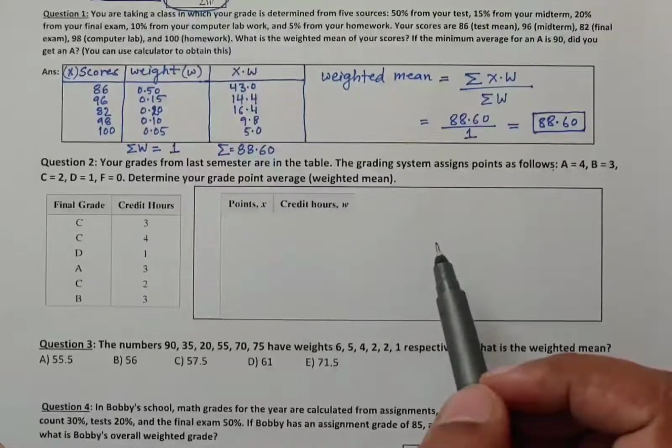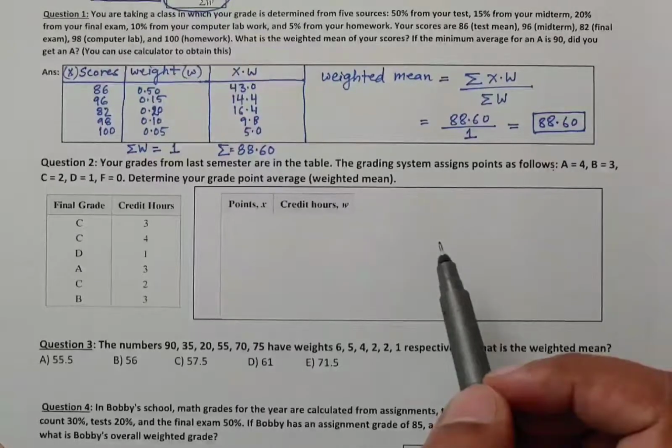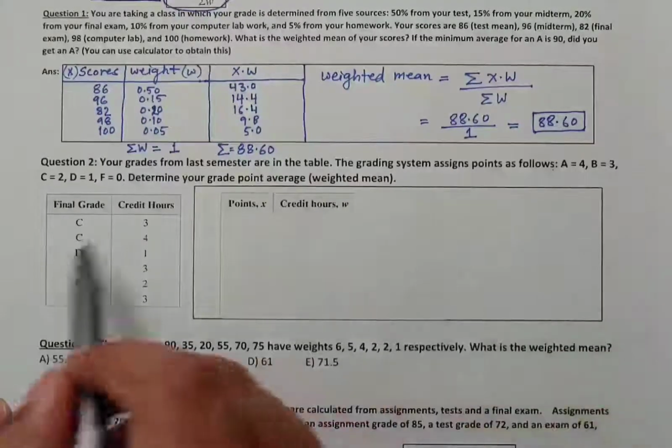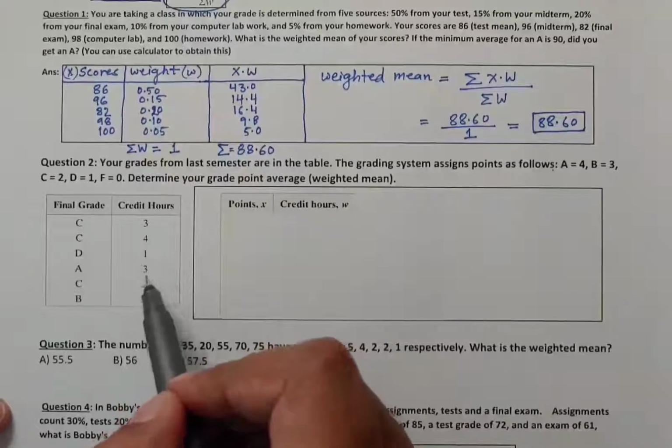If you get an A in the 4 credit course and a C in the 1 credit course, that gives you a higher GPA than if you get a C in the 4 credit course and an A in the 1 credit course. Because of the weight, if you get an A in the course with more credits, then your GPA will be better. That is what this question is trying to explain.